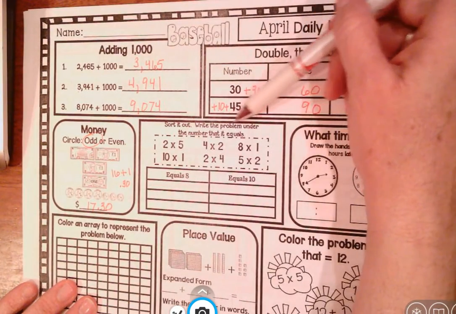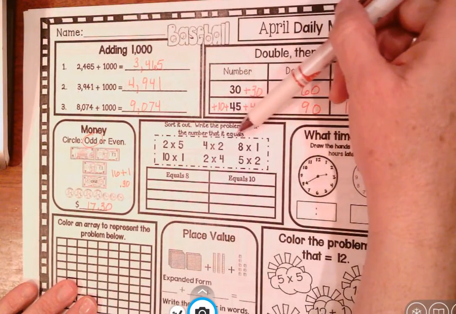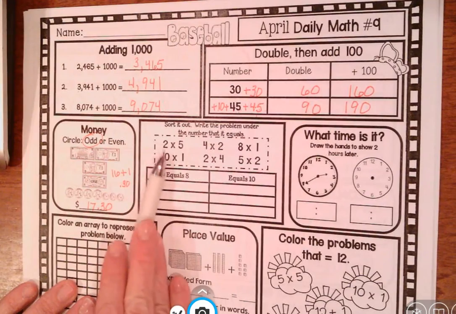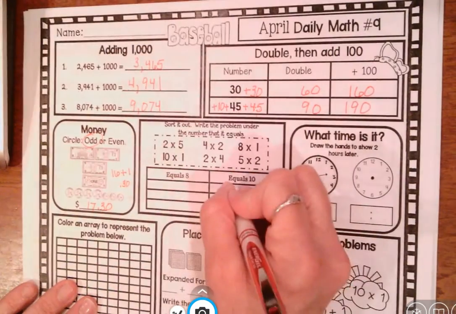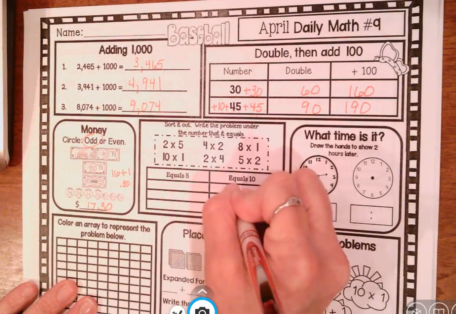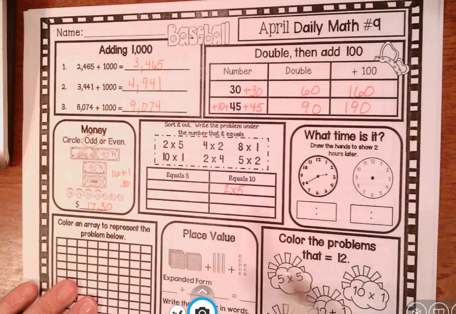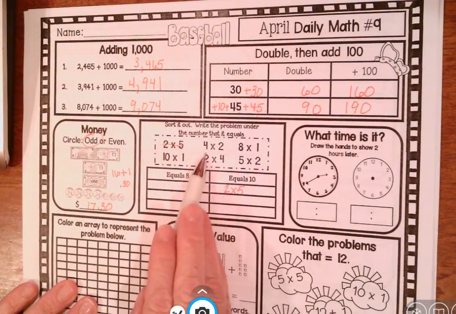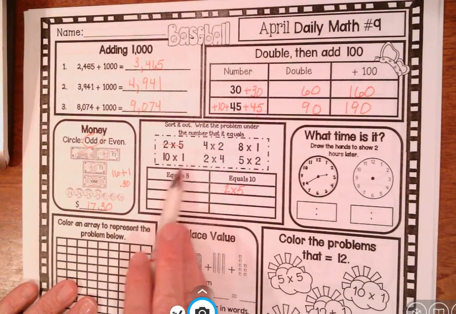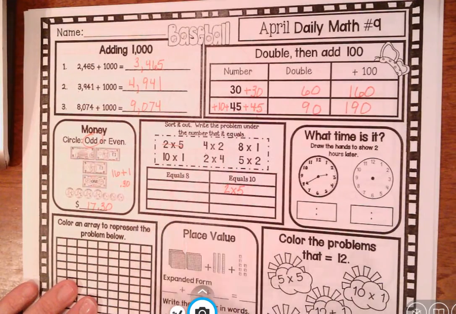Okay, sort it out. Write the problem under the number that it equals. 2 times 5. 2, 5 times would be 10. 5 plus 5, that's 10. 2, 4, 6, 8, 10. Okay, so we got that one. 4, 2 times is 4 plus 4 would be 8.